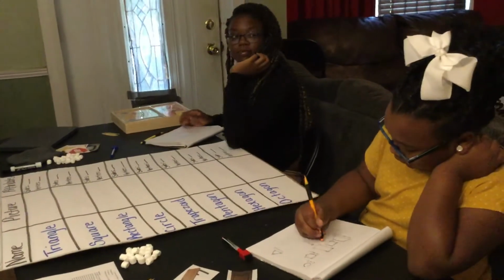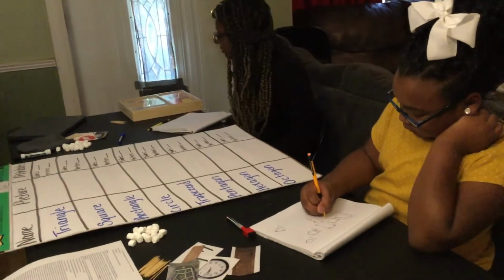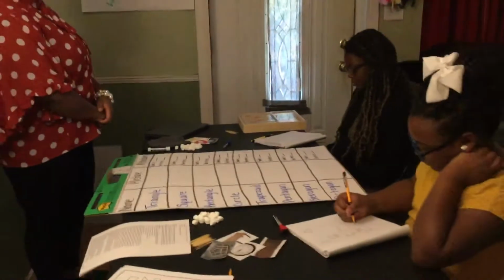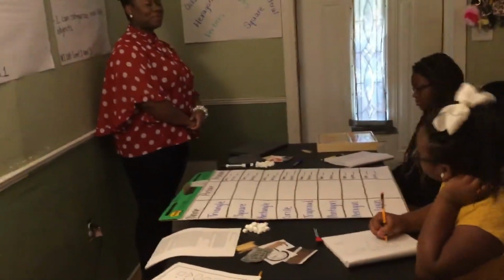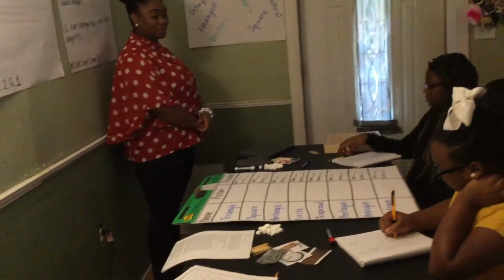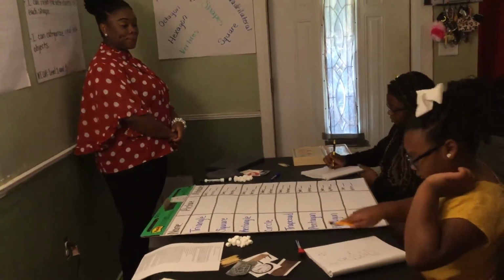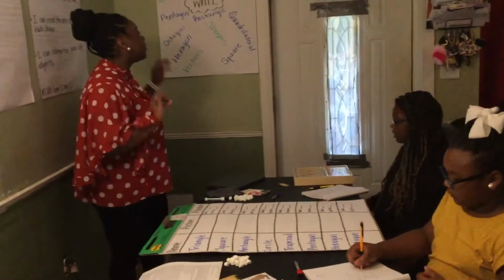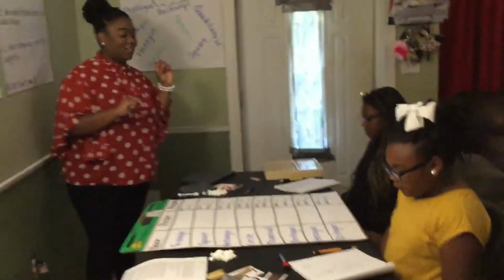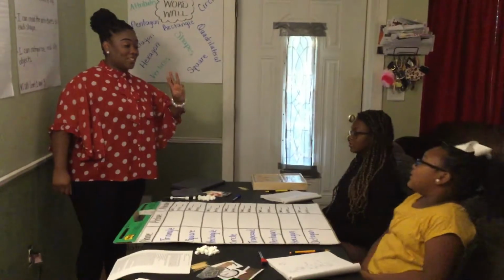If you put your pencils down when you're done, I'll know you're done so we can talk about those three. All right, so in the quadrilateral category, what three shapes were we looking for? Rectangle, square, and trapezoid. Good job.